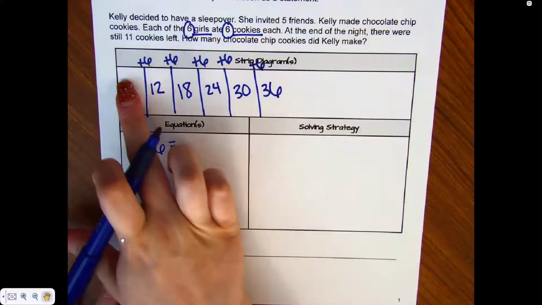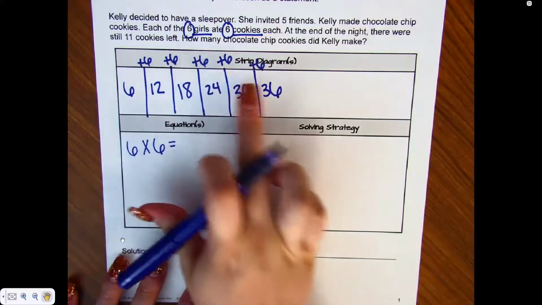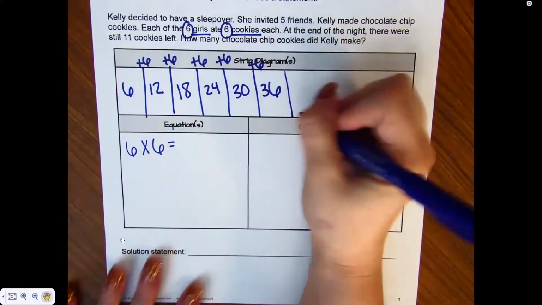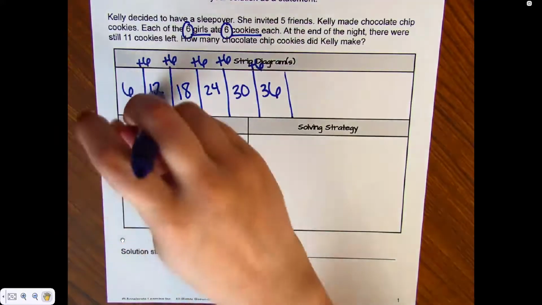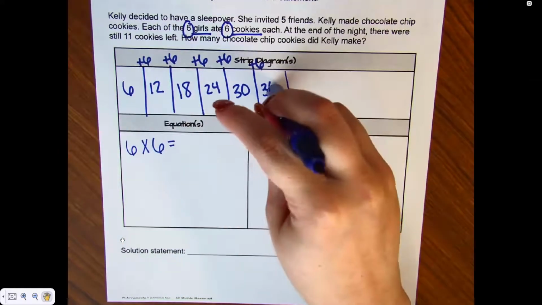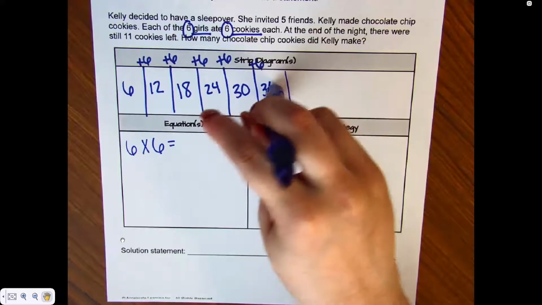So I have 1, 2, 3, 4, 5, 6 strips. Am I good? Should I keep adding more 6s? I have 6 strips, so I'm done.